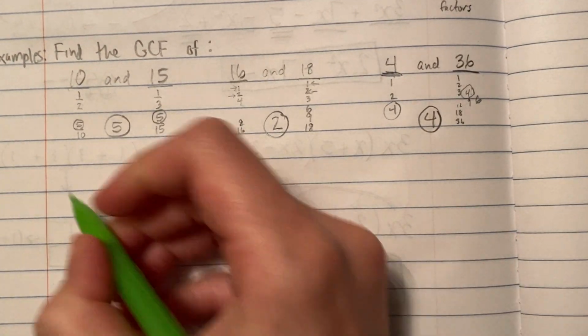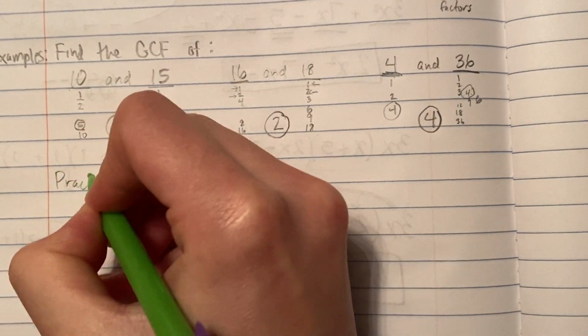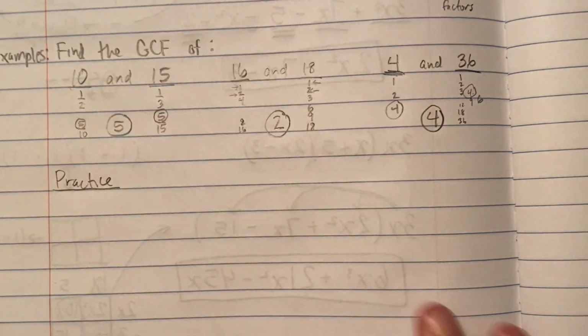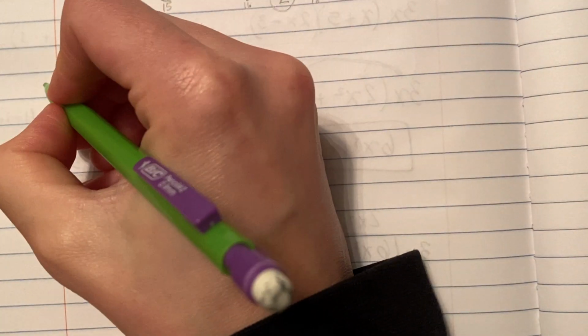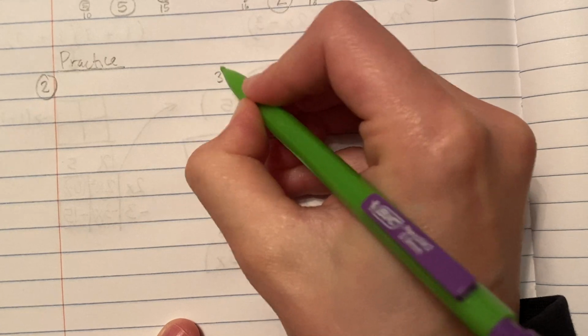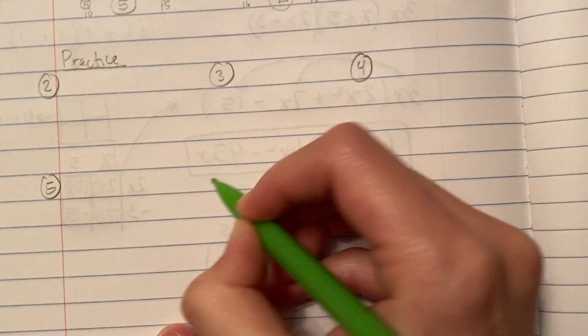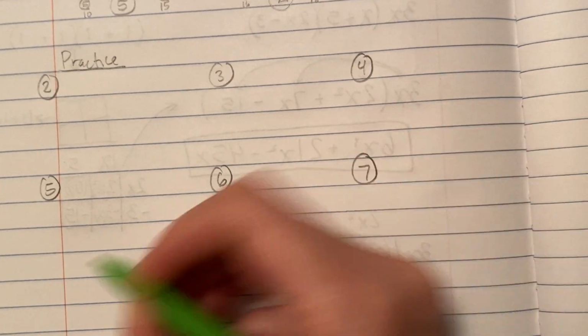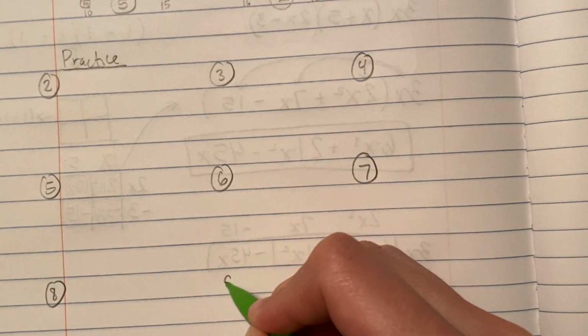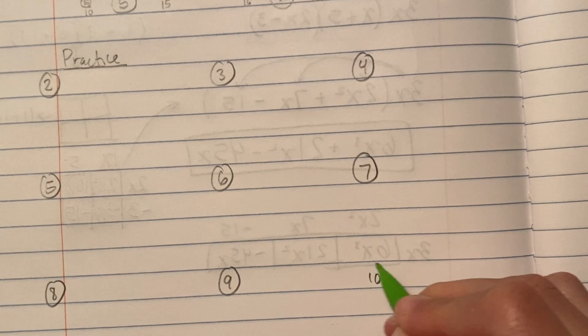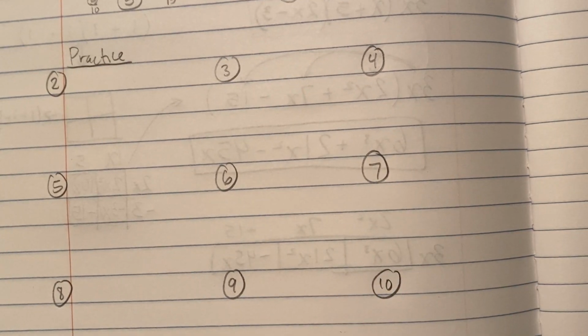So you're going to go ahead and set up your practice space right now. As you move forward in Edge Elastic, you're going to do problem number 2, 3, 4, 5, 6, 7, 8, 9, 10, right here on this page. Ask for help if you need it.